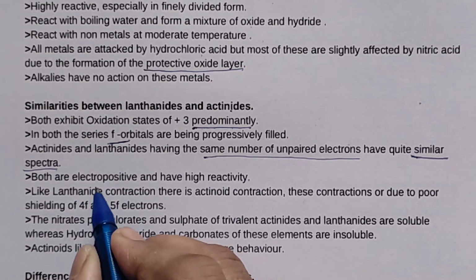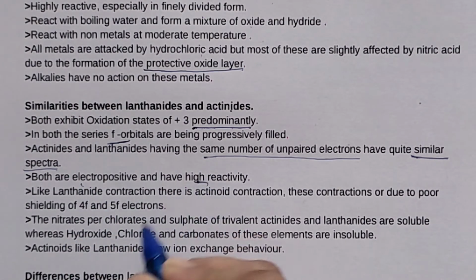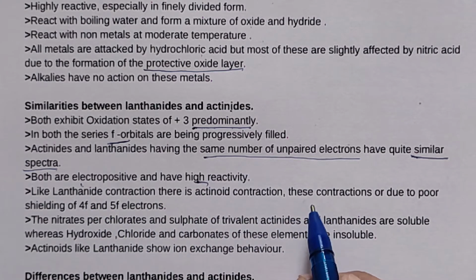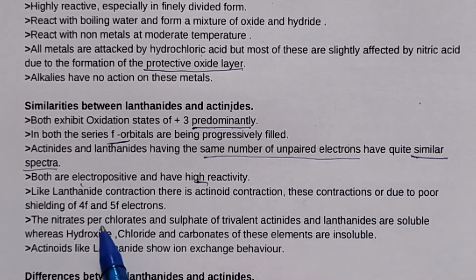Right? Both are electropositive and highly reactive. Like lanthanide contraction, there is actinide contraction also, because of the poor shielding of 4f and 5f. Though we have studied that 5f is more poorly shielded because it is away from the nucleus, while 4f is closer to the nucleus, so here the shielding will be slightly more. But they are both exhibiting that contraction concept.